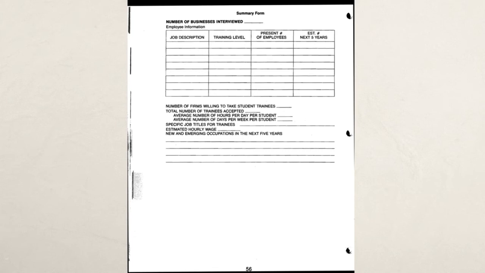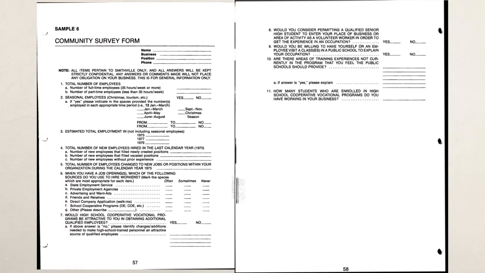This is basically asking the same questions, just looks a little bit different. Here's another community survey asking some of the same questions, but sometimes it's in a little bit more detail. And of course, you can pause this and look through these and view them.